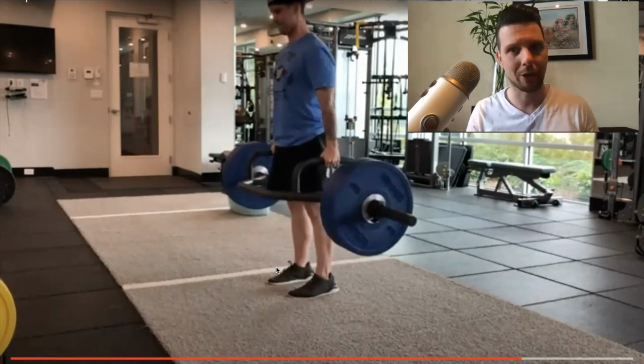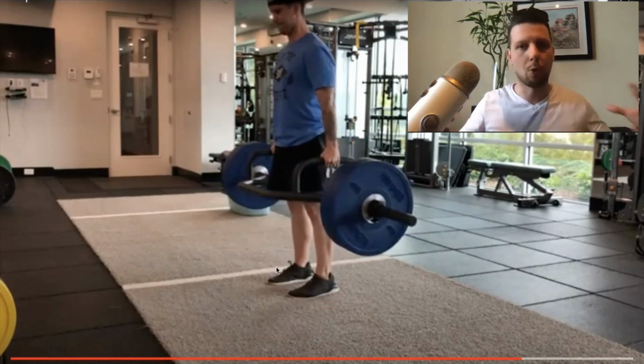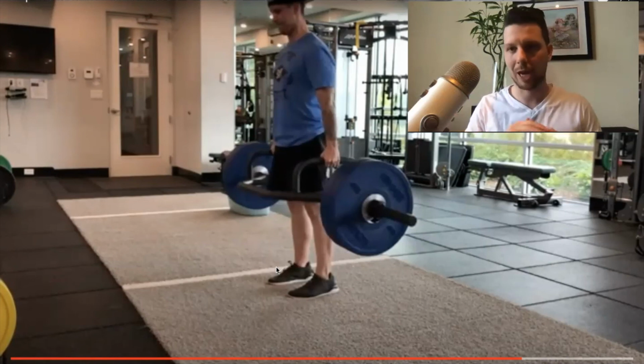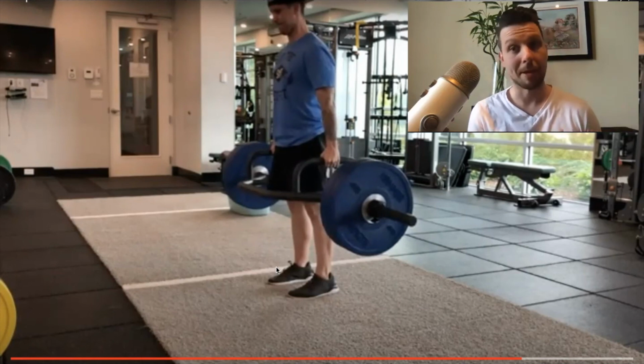They usually say no. And I'm like, you don't have to deadlift off the floor. If we elevate your deadlift by 4 inches, 6 inches, 8 inches, I don't care what it is, you're still going to get the benefit of the deadlift. It doesn't make it any less. It makes it easier because you don't have to travel as far.